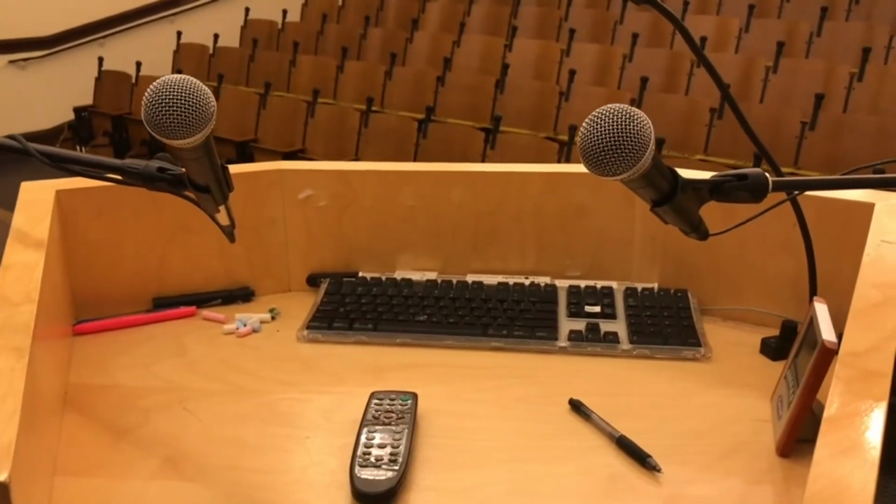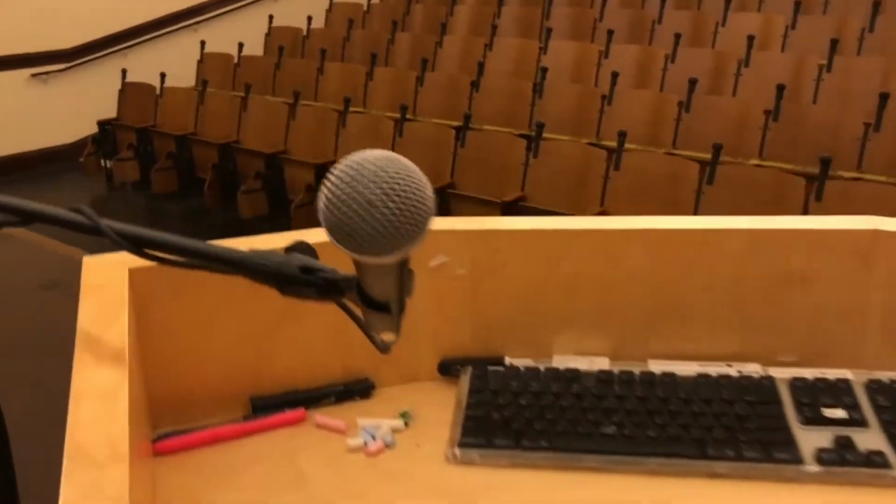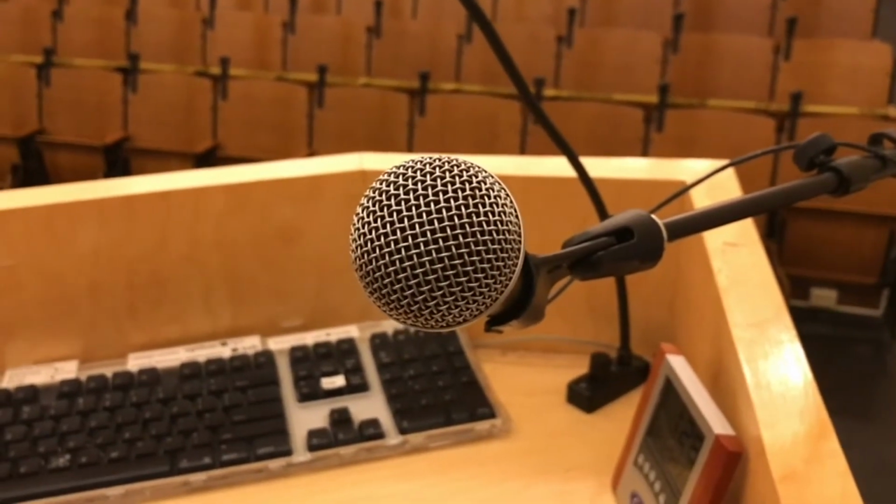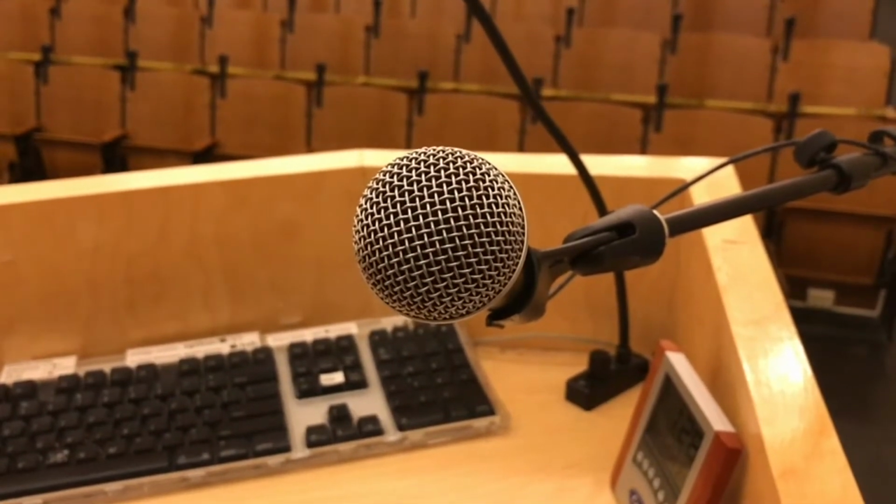At the podium there are two microphones. The one on the left is for room amplification. The one on the right is connected to the computer for your Zoom session.